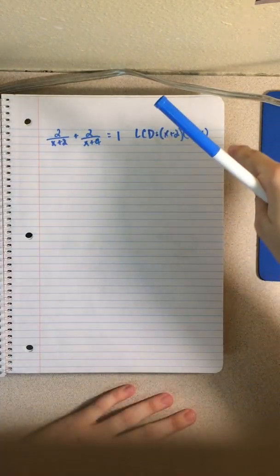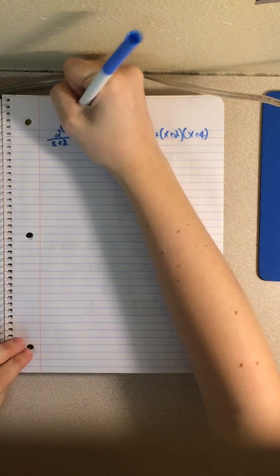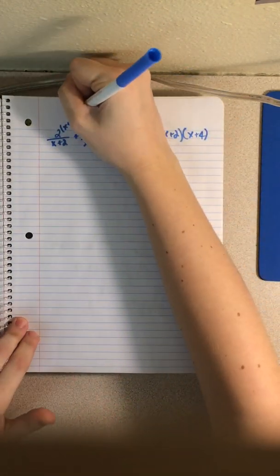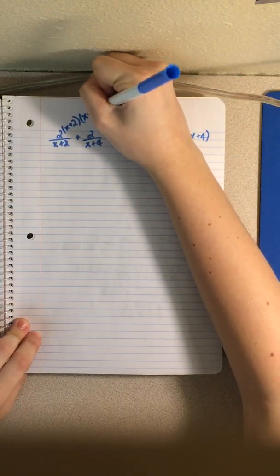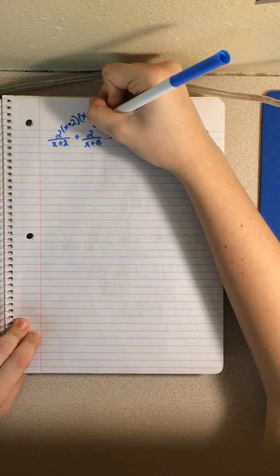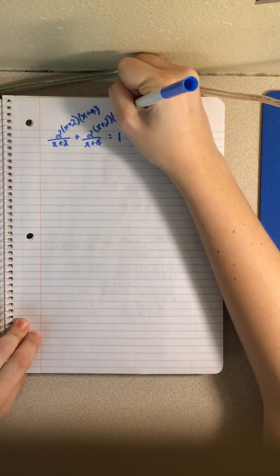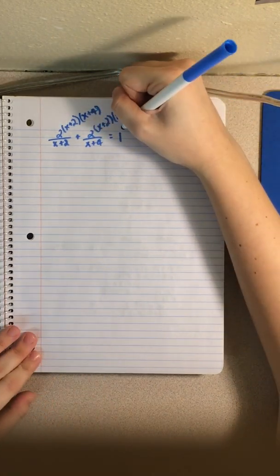So your next step after you find the least common denominator is you multiply it by the top, because you're trying to eliminate the bottom part of the ratio. Make sure to multiply it on the other side, the equal side, as well.